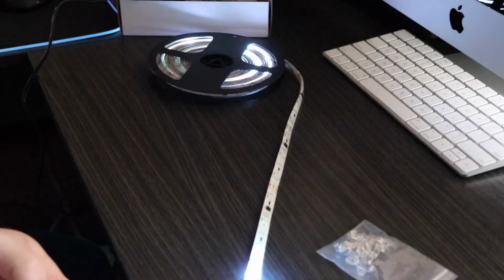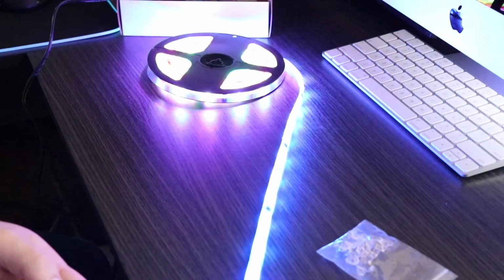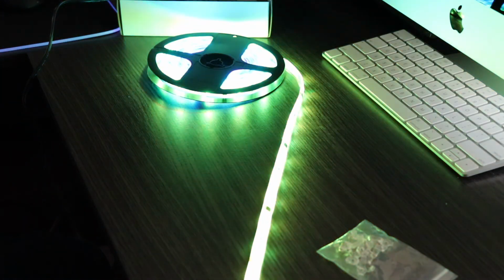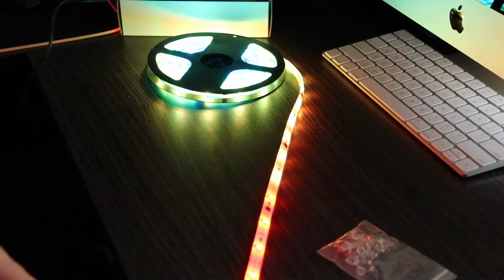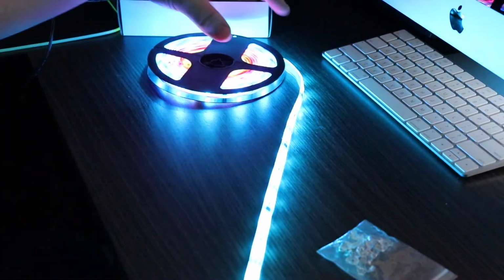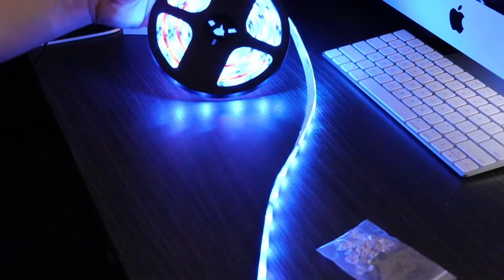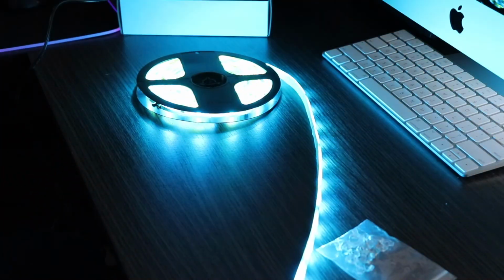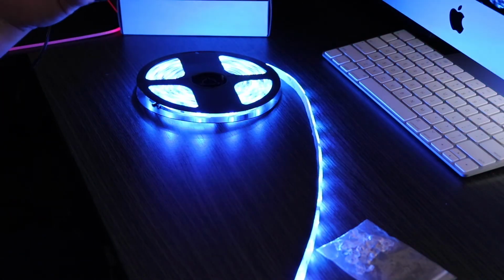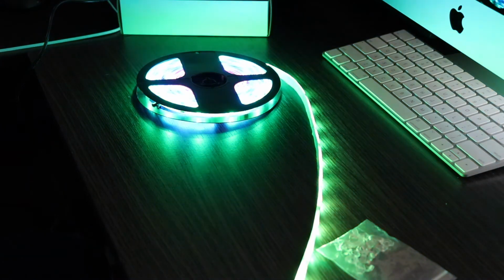You can speed it up, slow it down, hit auto. The first one I like is just kind of the color flow, where it just fades through each color. And right now it doesn't look like too much because I only have a short amount out on my desk. But when you have it spread across a whole desk setup or behind your TV or something, it really looks cool. Hit auto again.